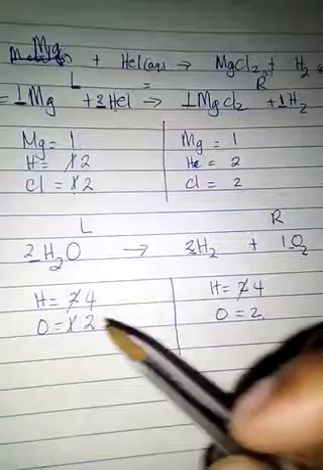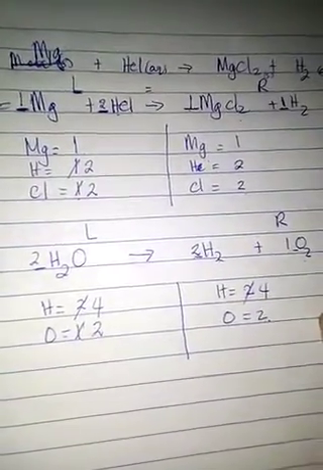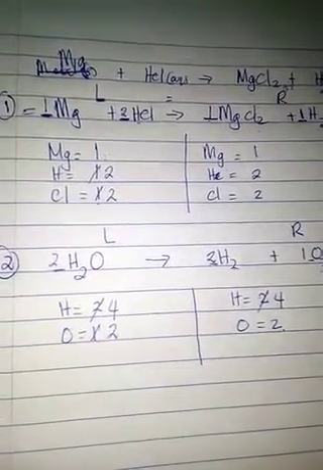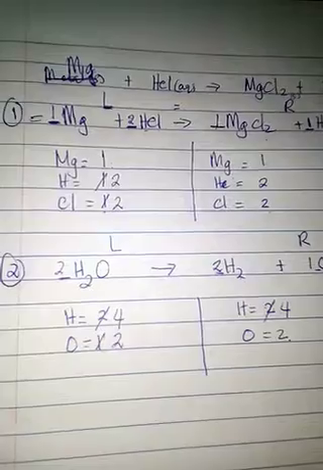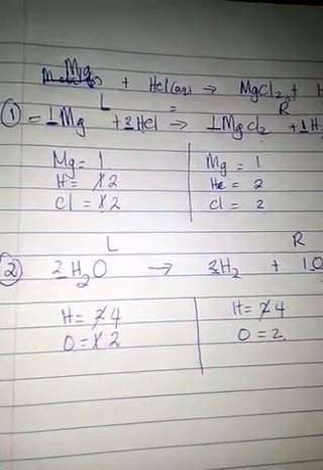So I hope that this practice will help you to understand the balancing of chemical equations, and also adding up the coefficients. Thank you and wishing you good luck.